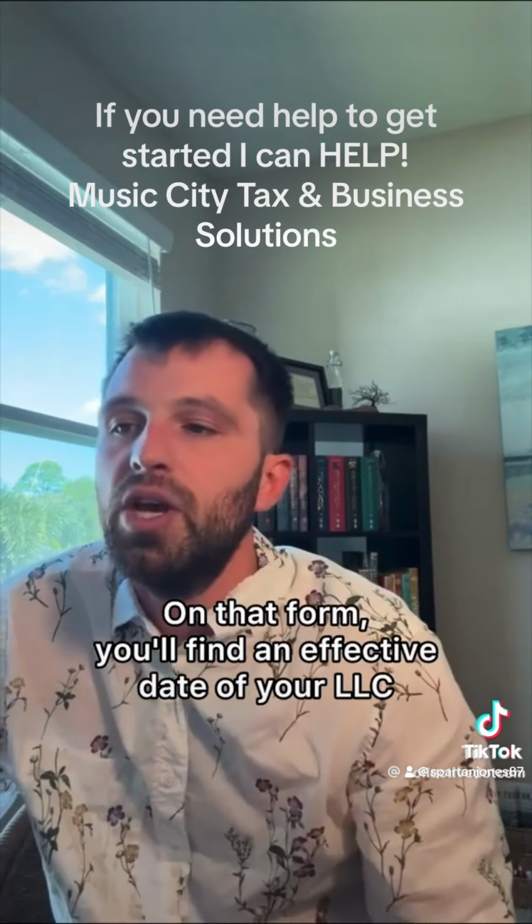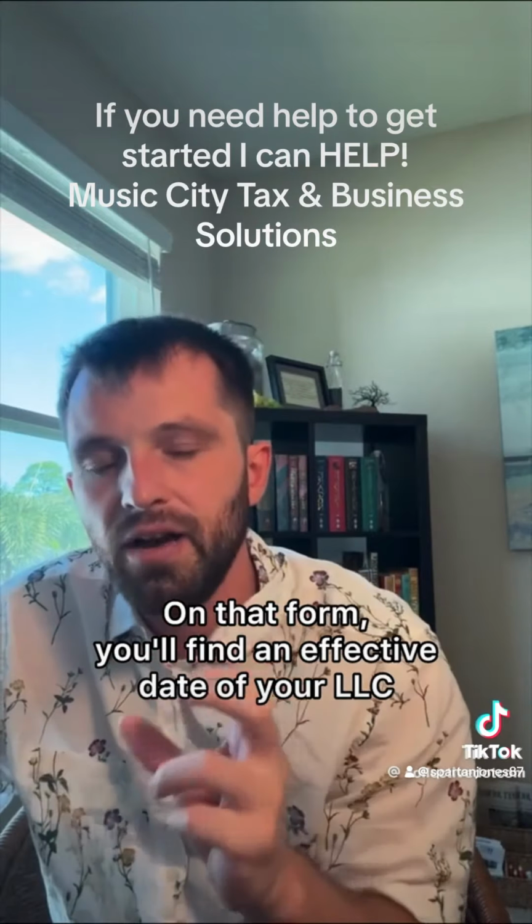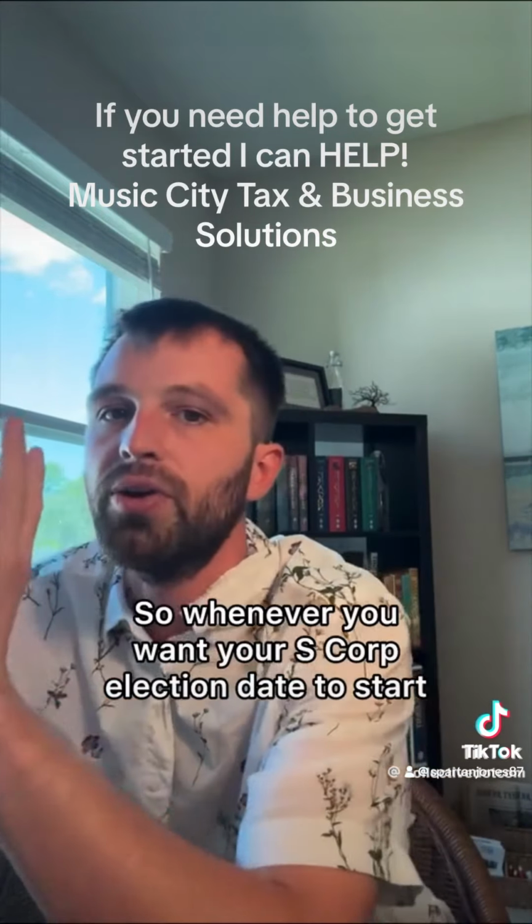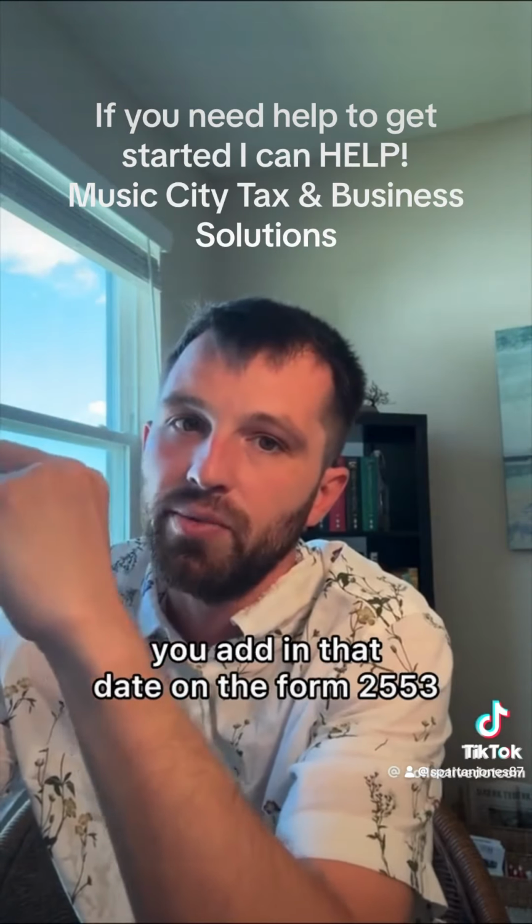On that form, you'll find an effective date of your LLC. So whenever you want your S Corp election date to start, you add in that date on the Form 2553.